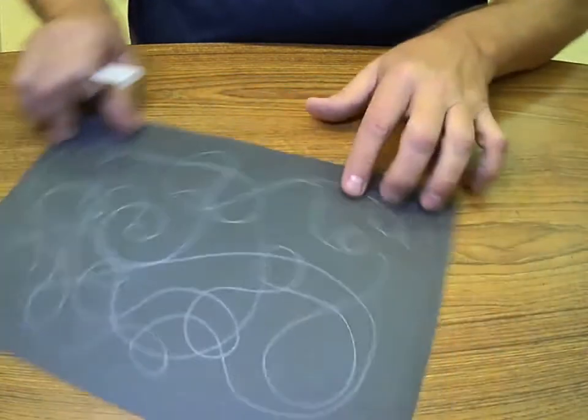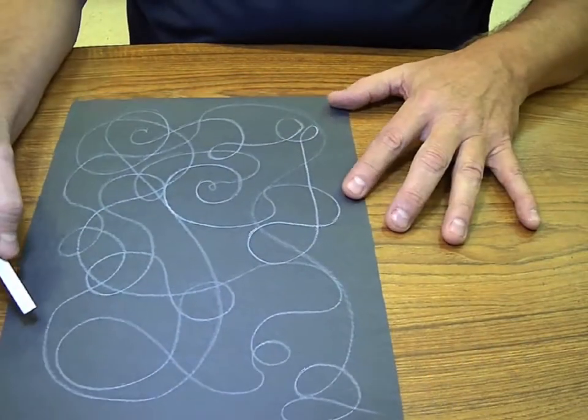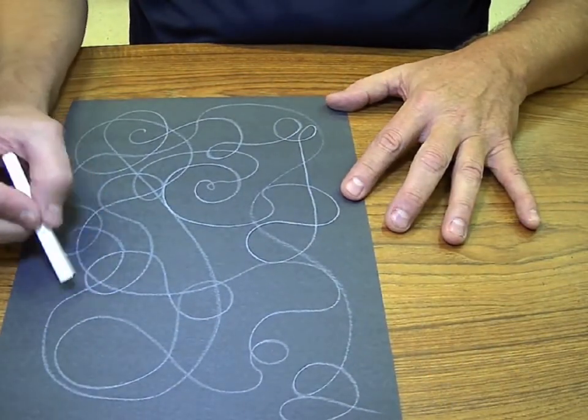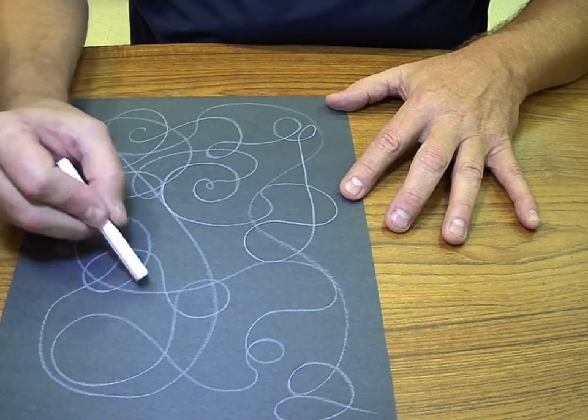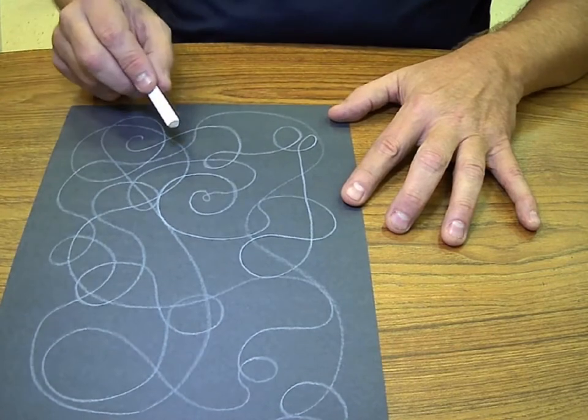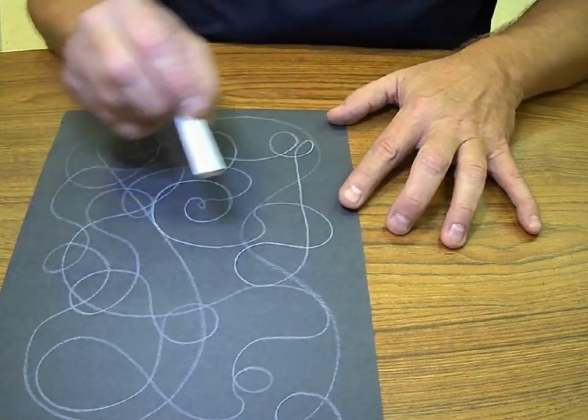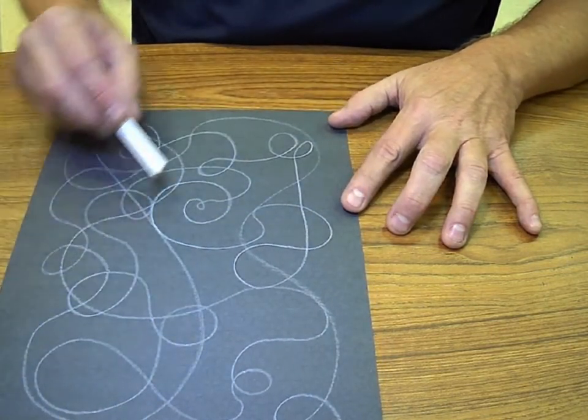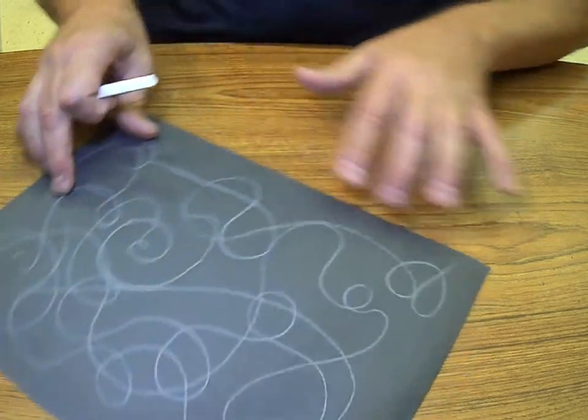That's pretty good. Notice that I didn't go over too many lines. You don't want to overlap too much because we're going to color those in. I didn't go in with the notion that I was going to do a football field, a person. If a person actually happens, it's by accident.